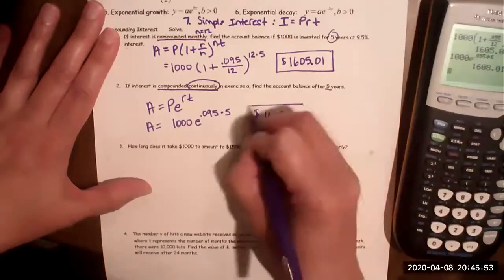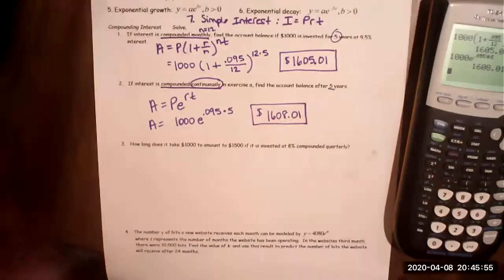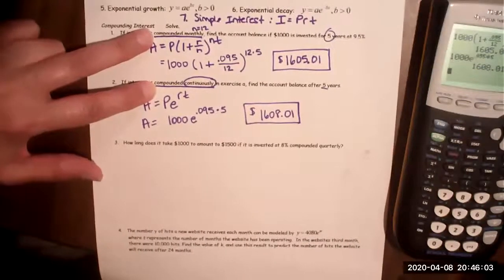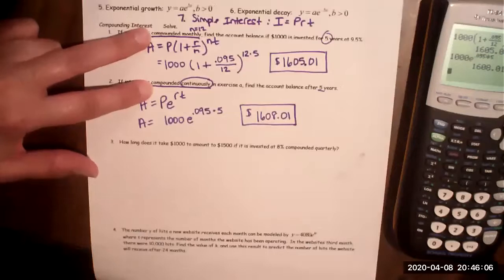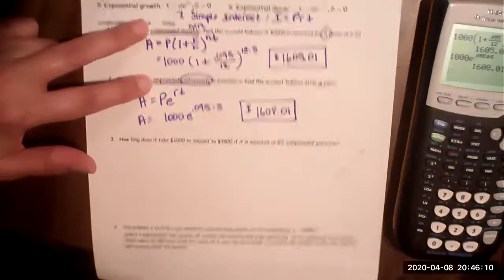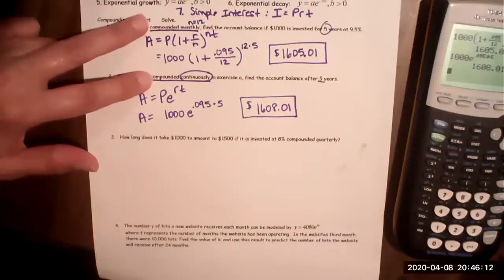So not much difference, but there's a little bit, okay? So make sure you're always reading which formula they're asking for. MyMathLab is very picky on these. You need to round it correctly. Try not to round until the very end of the problem. It doesn't give a whole lot of leeway if you round it incorrectly, all right?